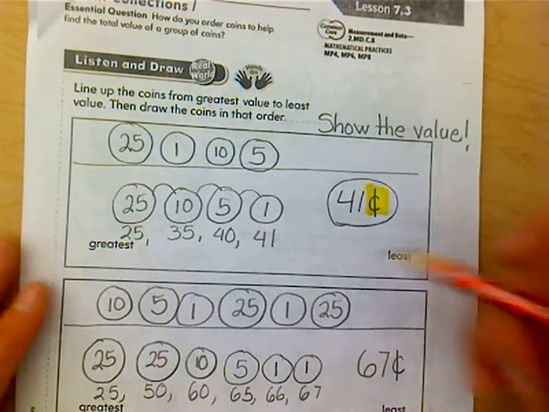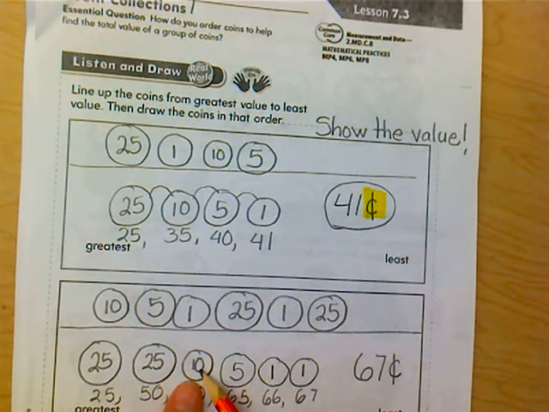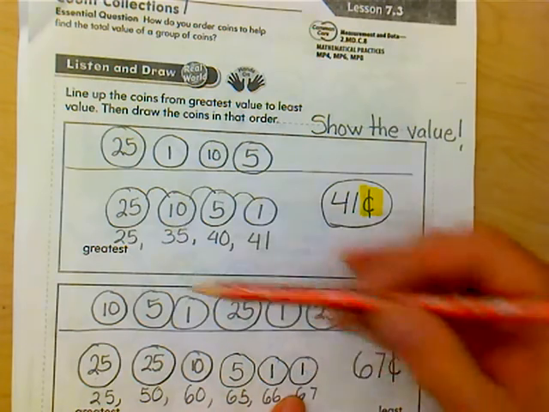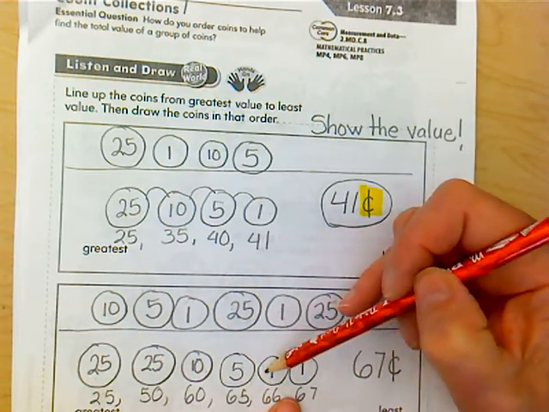Okay, our next one, we had to arrange the 2 quarters first, followed by the dime, because this is a greater value than 10, then our single nickel, and our 2 pennies. 1, 2, 3, 4, 5, 6.